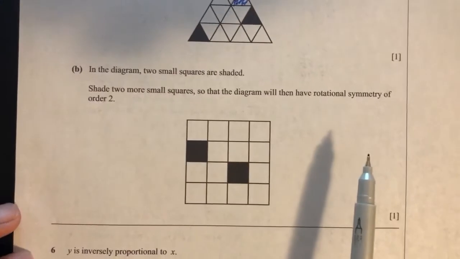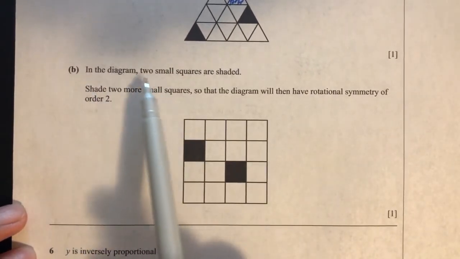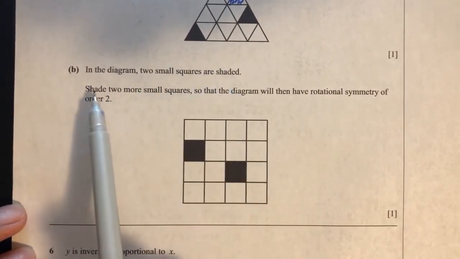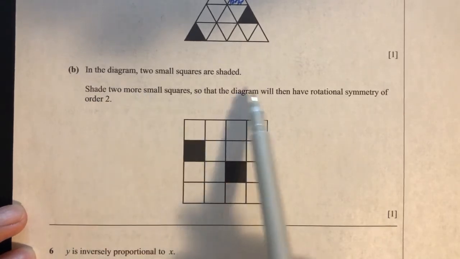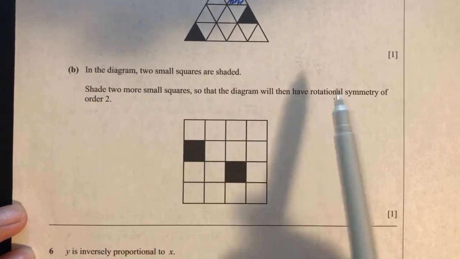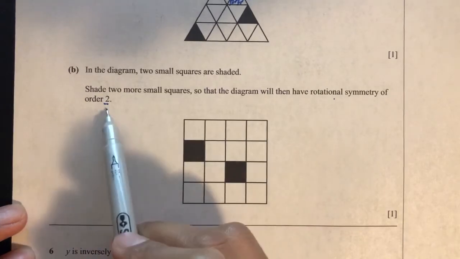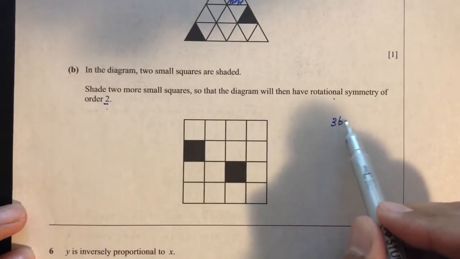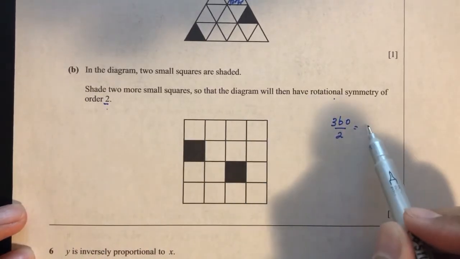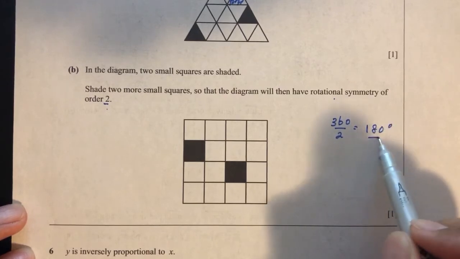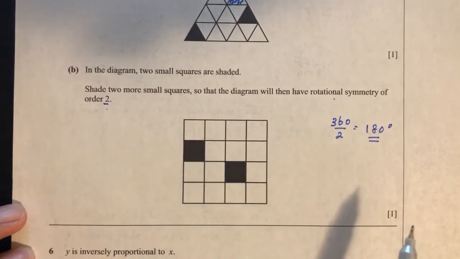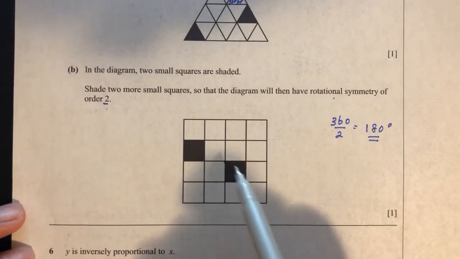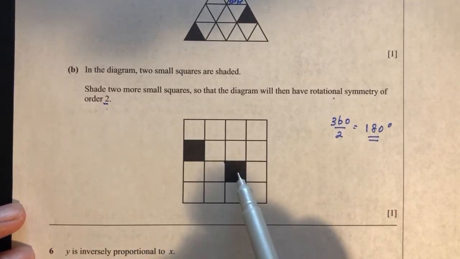Okay. So part B, in the diagram, 2 small squares are shaded. Shade 2 more squares so the diagram will have rotational symmetry of order 2. So when you see order 2, it means we have to do 360 divided by 2. That will be 180. It means that we can rotate this by 180 and it needs to look the same. So if we rotate this by 180, where will it go?